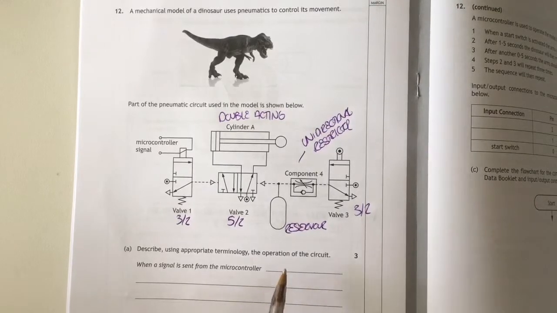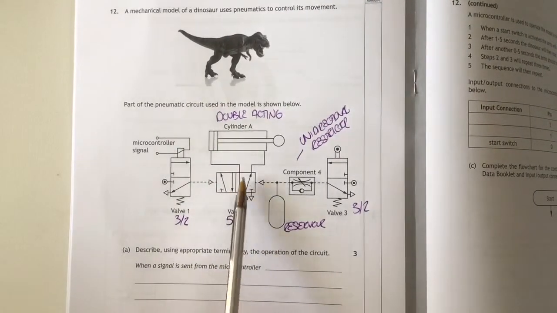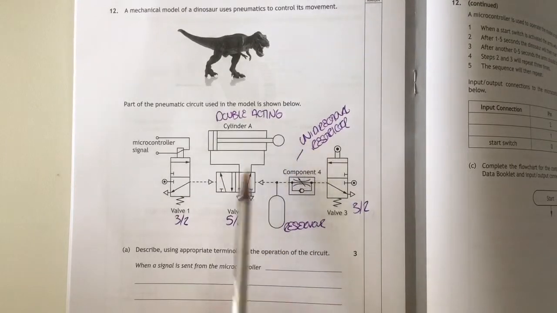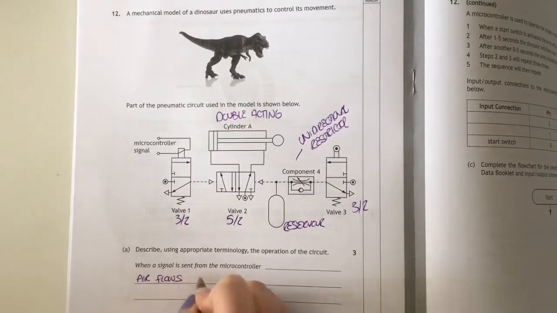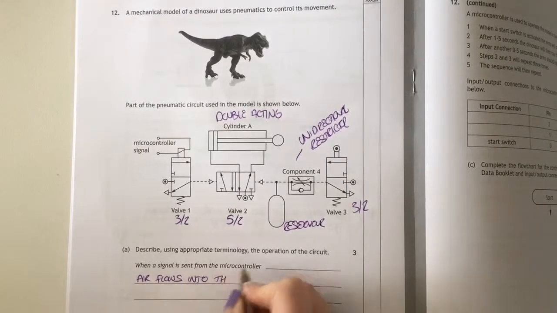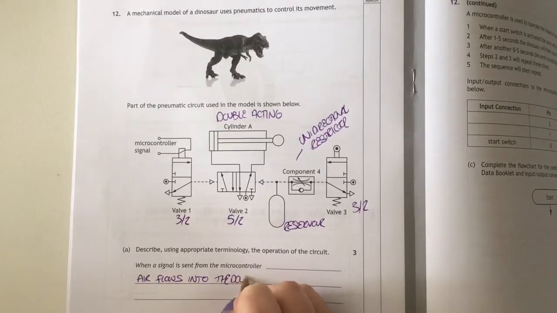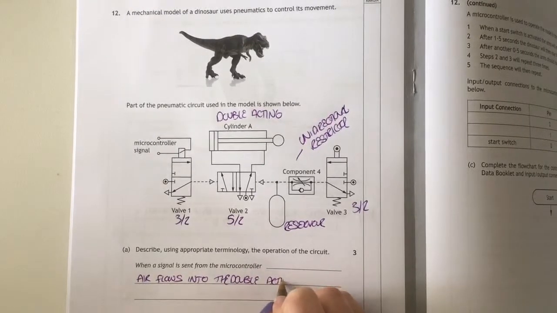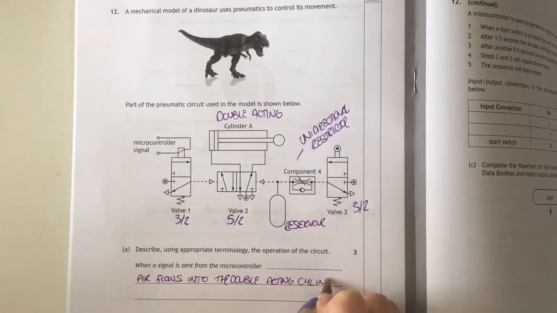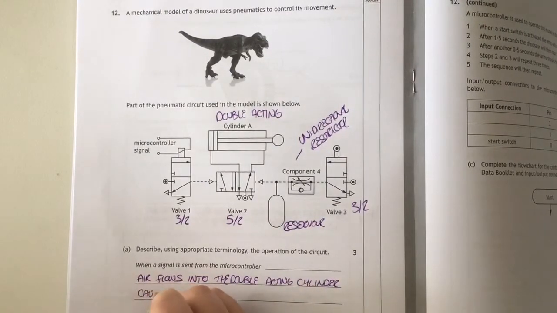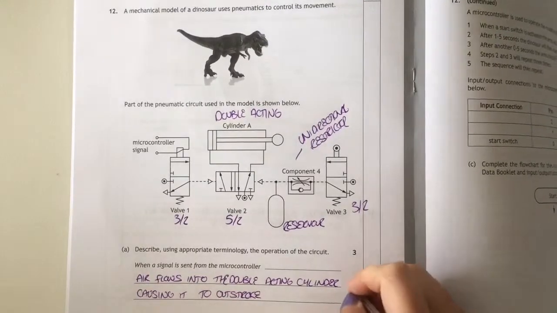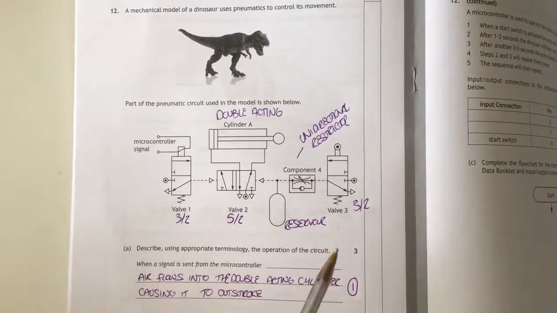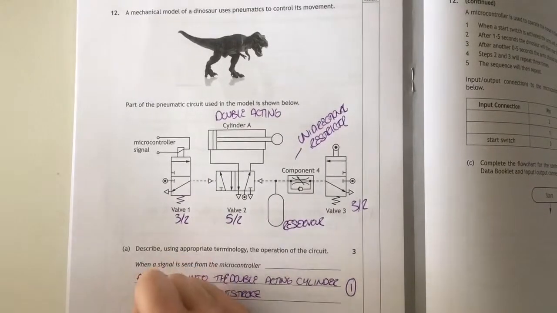So where you get your marks, you're looking for how you are outstroking it first in the first instance. So air flows into the double acting cylinder, causing it to outstroke. Okay, that would give you your first mark. You can then say valve 3 is actuated.